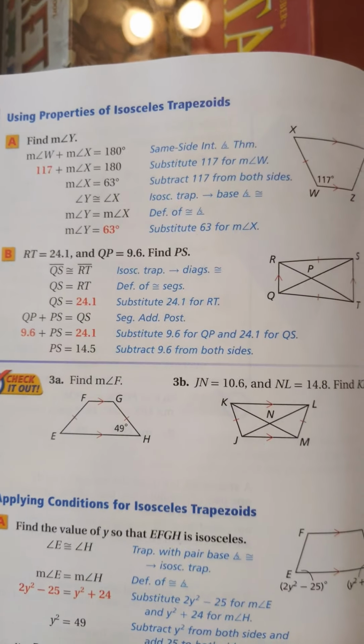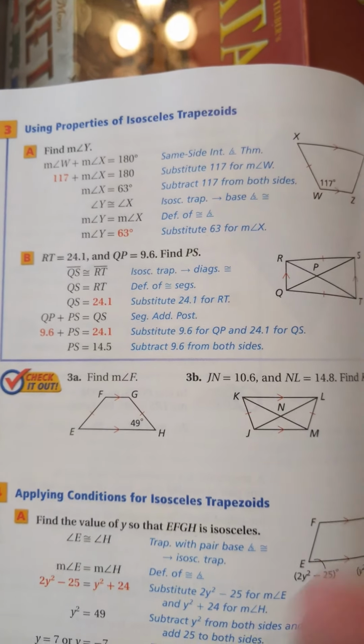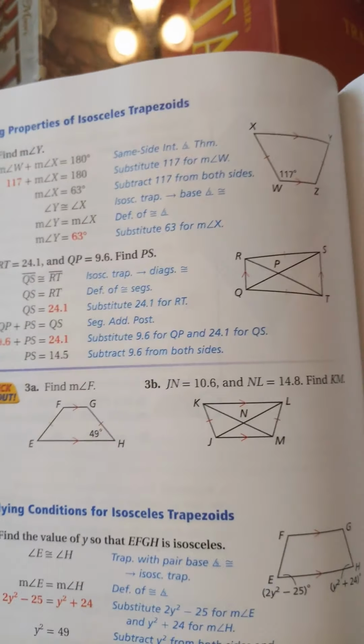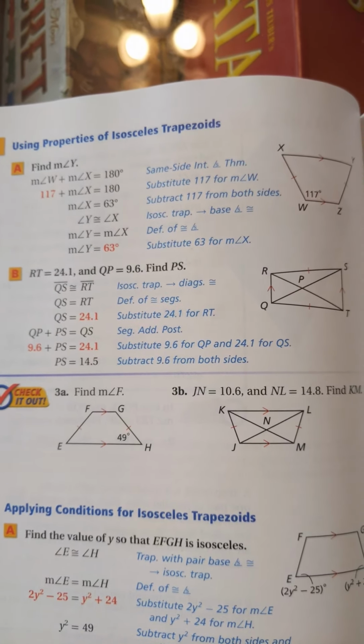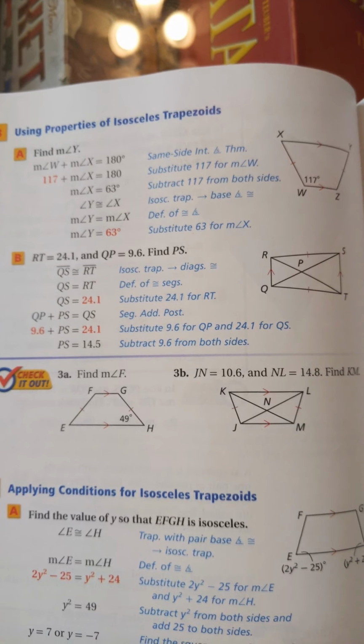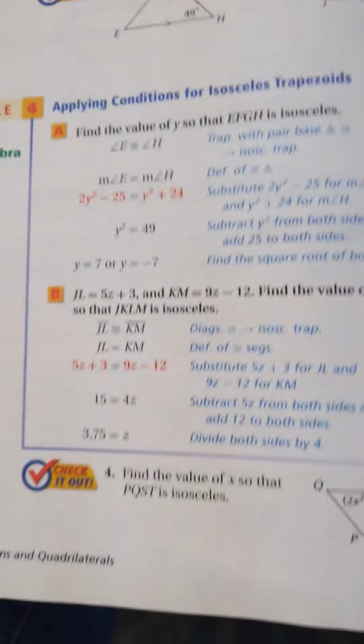And then you have using properties of isosceles trapezoids. Again, it walks you through it, guys. Take your time, do a little bit of reading. I understand it's tricky teaching yourself, but the notes are there for you in the text as well as on Google Drive with my notes.